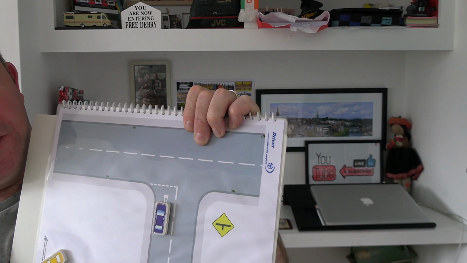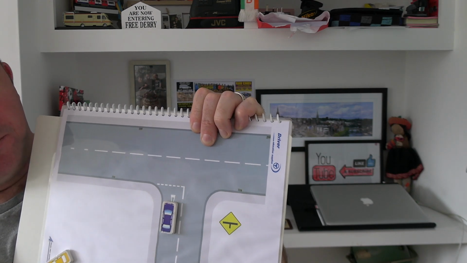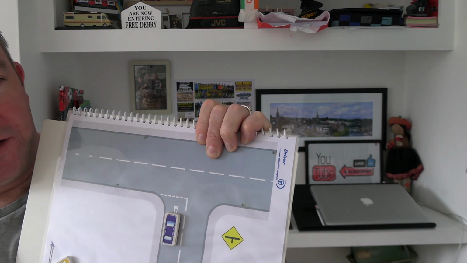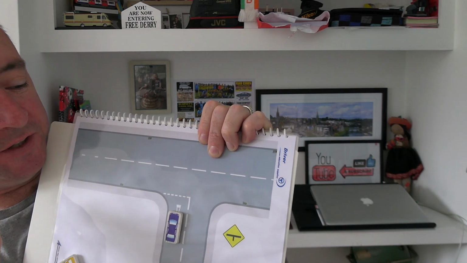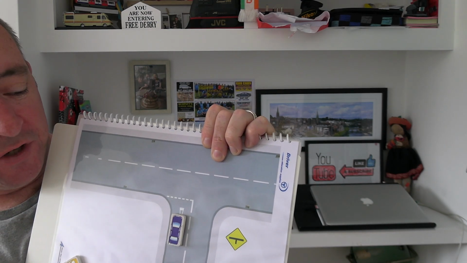So she went way too wide there, misjudged it completely, probably down to not getting enough practice on the reverse and not practicing enough different corners, because I always think it's important to practice different types of corners and not just the one.